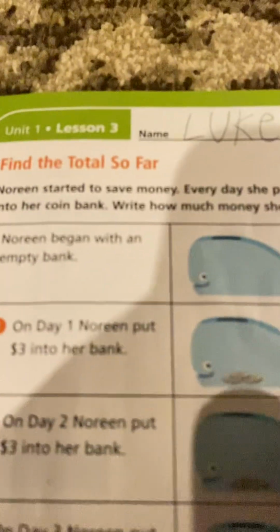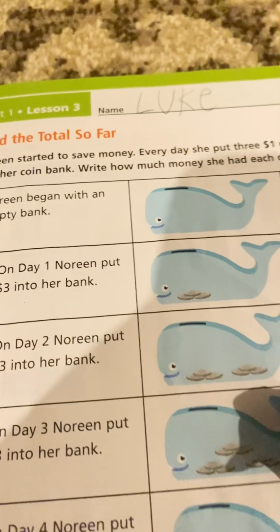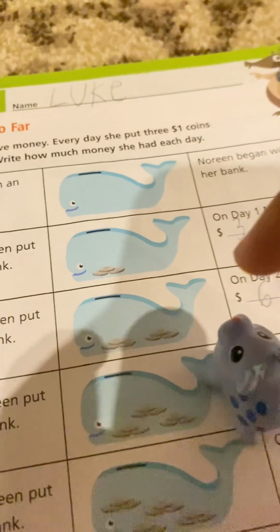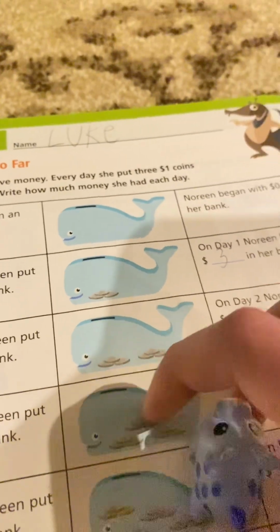All right. Find the totals so far. Noreen started to save money. Every day she puts 3 $1 coins into her coin bank. Write how much money she had each day. Okay. So, what should we do here? Well, obviously, we have to skip count, and we need to find how many coins she keeps putting every single day.